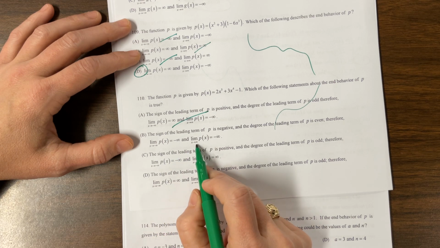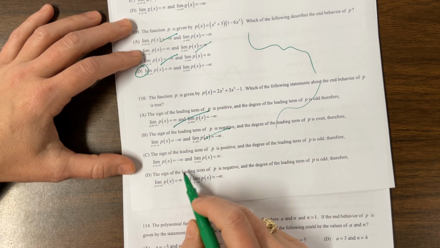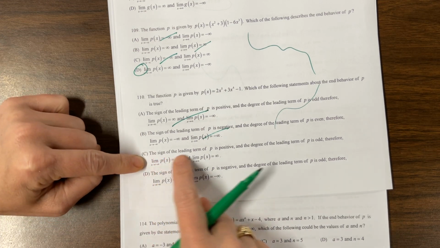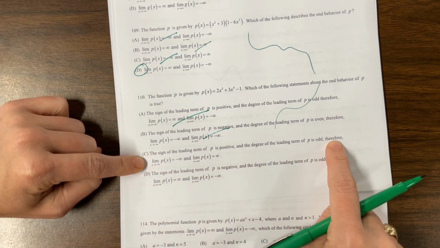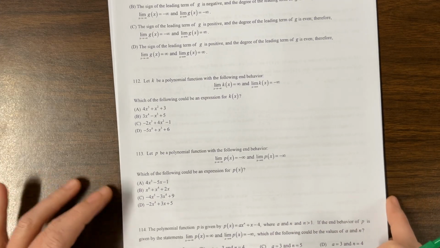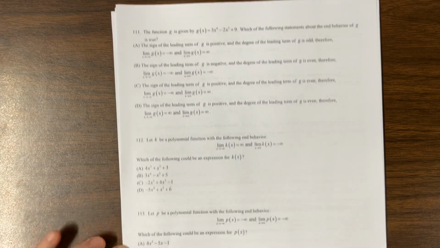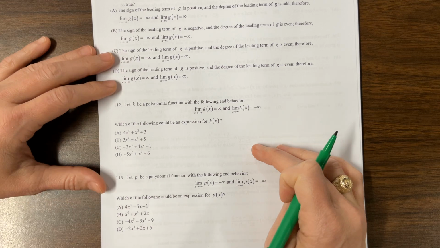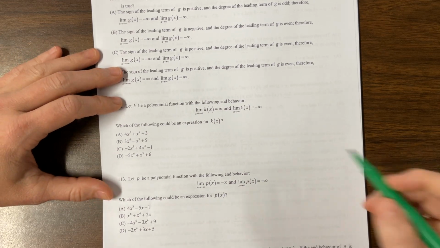Negative, negative, positive. Nope, it should be negative, negative, positive, positive. So negative, negative, positive, positive. I think it's this, but are these words the same? Yes, okay. Anyway, that was fun. End behavior, more end behavior. Oh, okay, let's look at this one and then I'll stop the video here. And we'll pick up again in a minute.